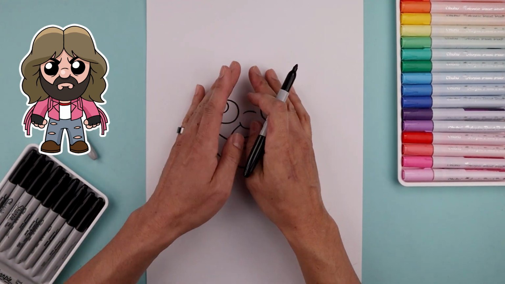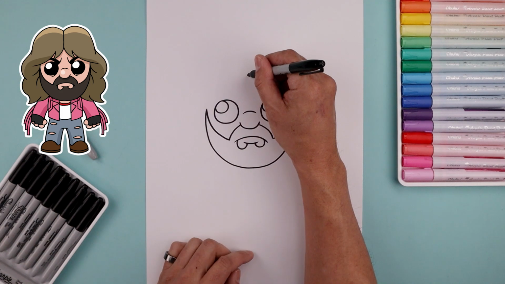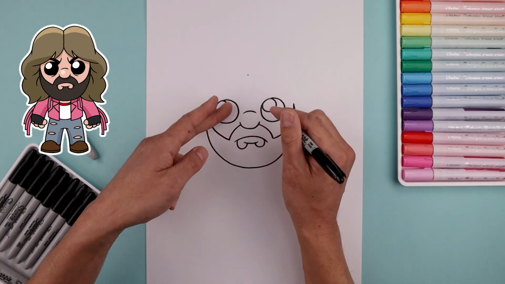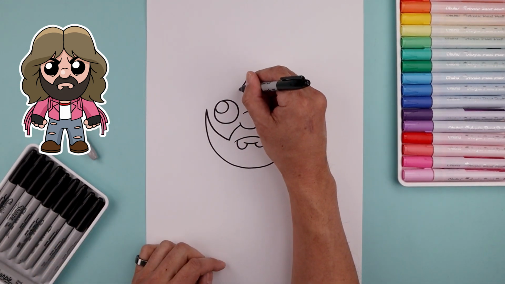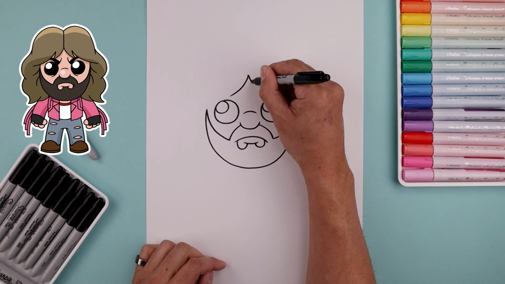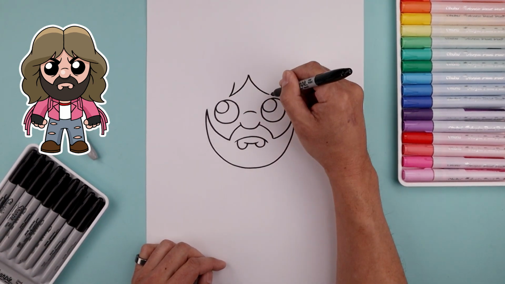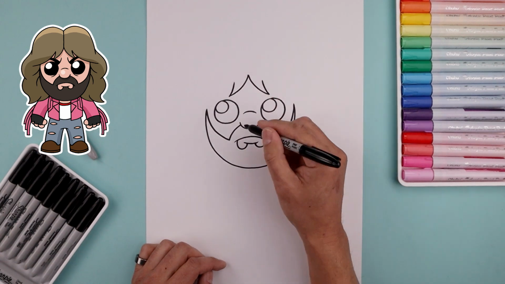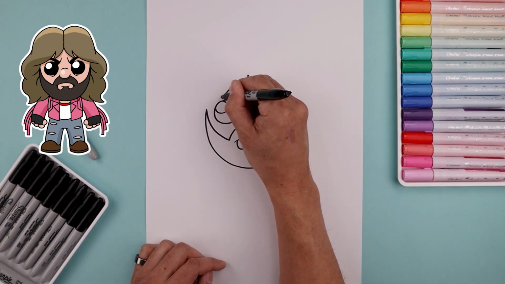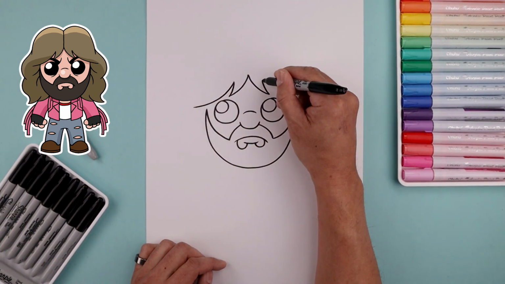Now, let's go back up to the top and draw the edge of the hair. We're going to start right in the middle with a point. Now I'm going to add some strands coming over towards the left, coming down and over towards the eye. Do the same thing on the right. Now I want to add a point going up and in. Now let's curve the hair coming down and out along the side.